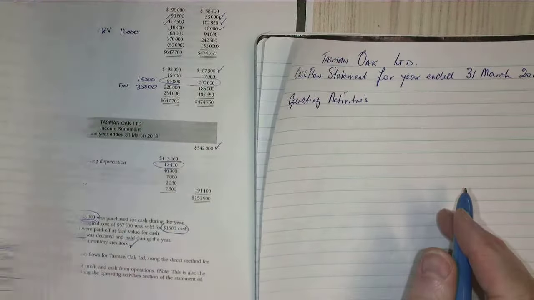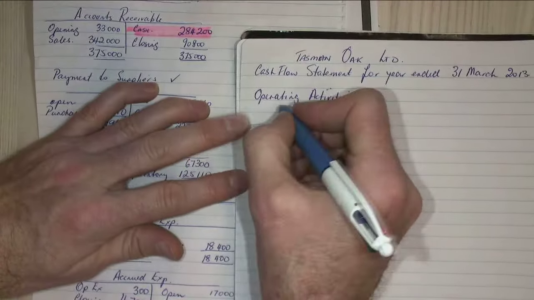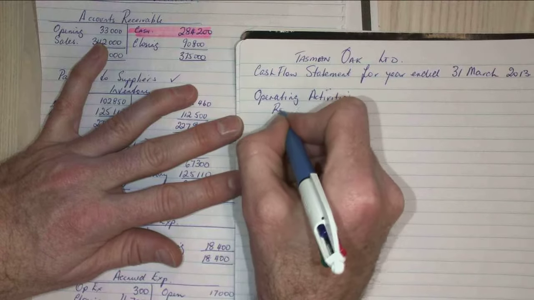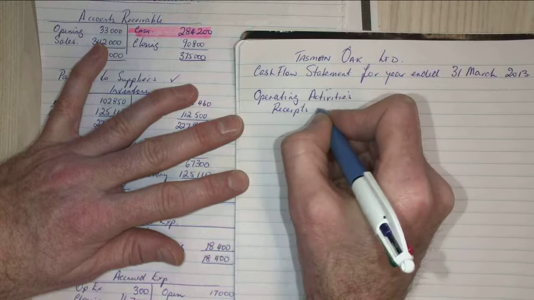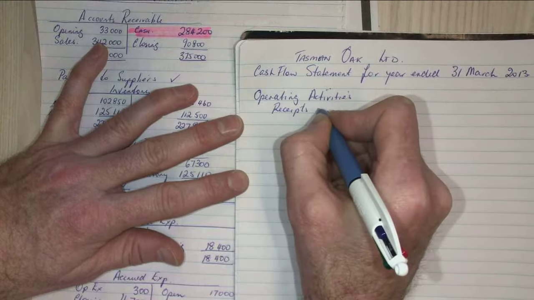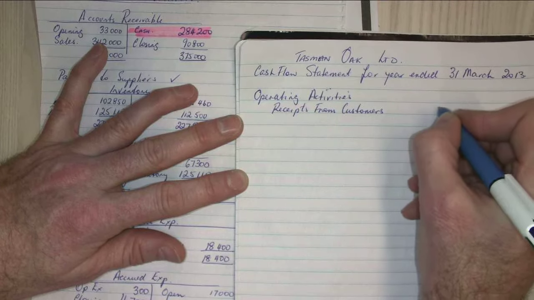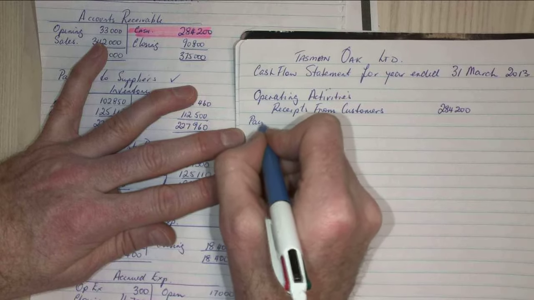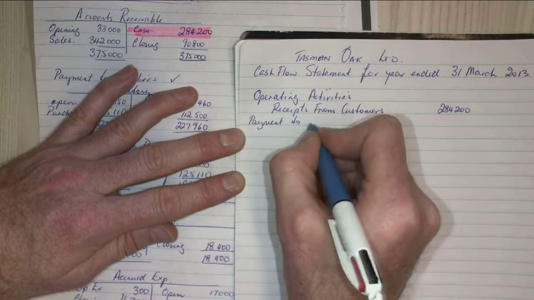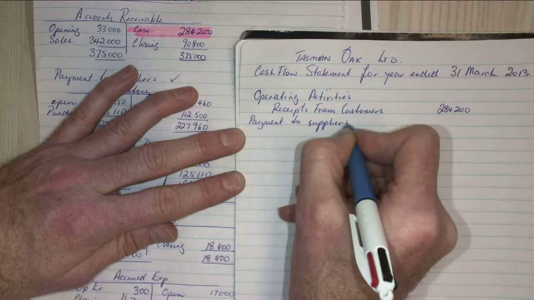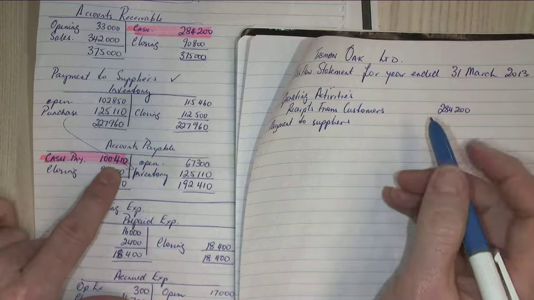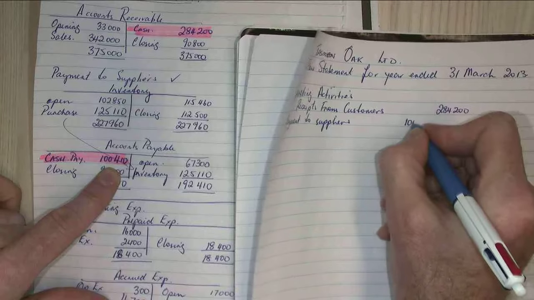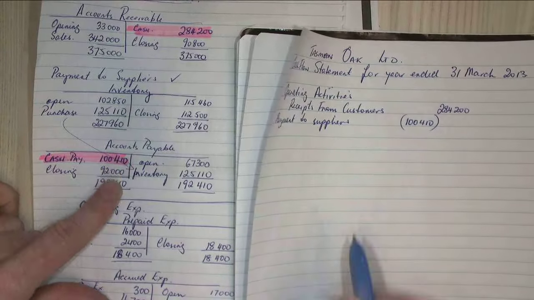My operating activities, well, we've already worked out, oh, you can't see it, here we go. Cash from customers, receipts from customers, is 284,200. Payments to suppliers. My payments to suppliers, where we work it out, 410. Now I'm just going to put this off to the side here.